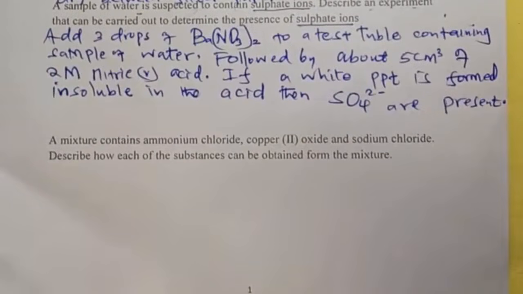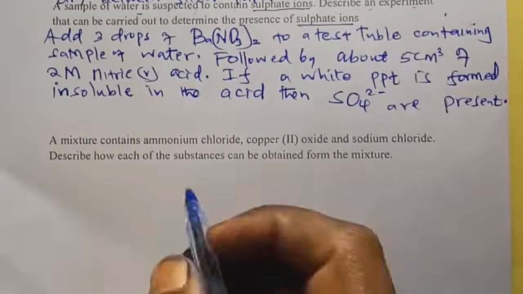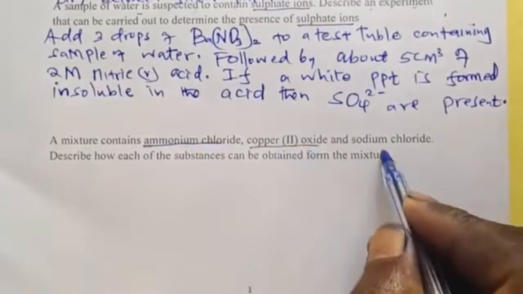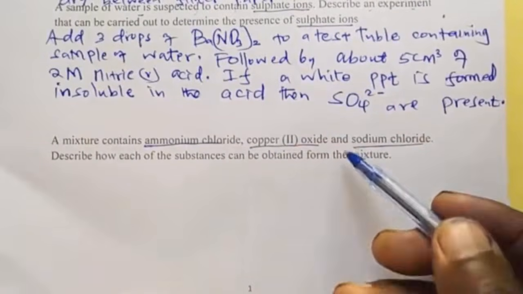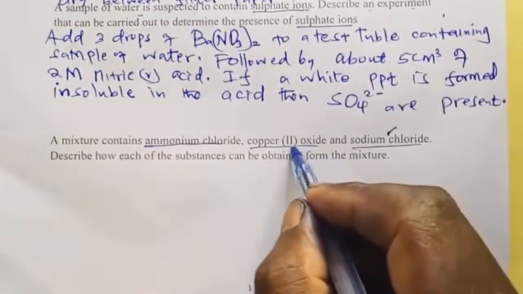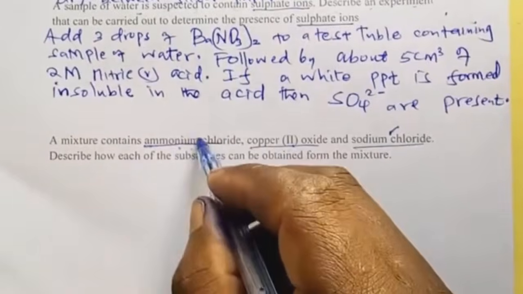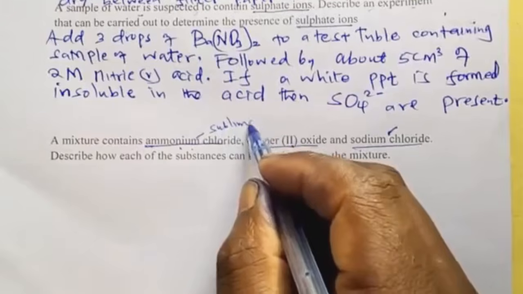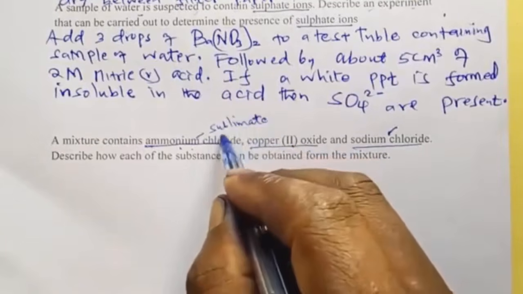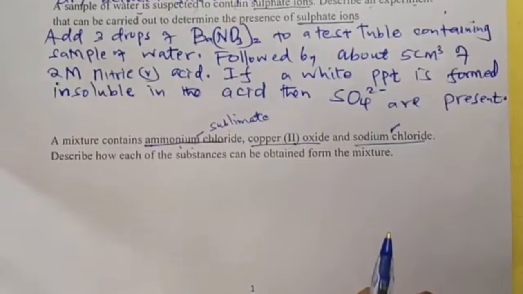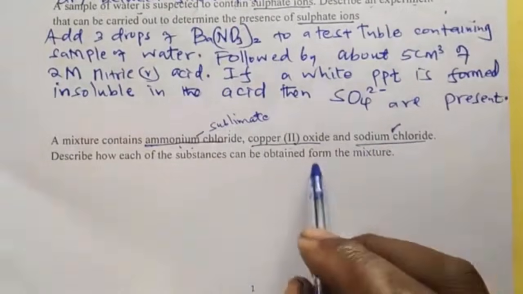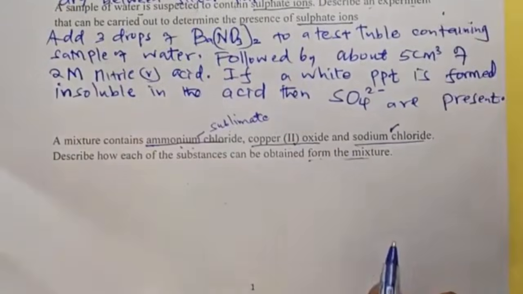A mixture contains ammonium chloride, copper 2 oxide, and sodium chloride. Describe how each of the substances can be obtained from a mixture. Now this is separation, but these are salts. That's why this question is here. First, you need to understand which salts are soluble. This one is soluble, this one is insoluble, this one is soluble, but also this one sublimes, a substance which changes directly from a solid to a gas. So how will you separate these 3, each of them, without losing any of them?